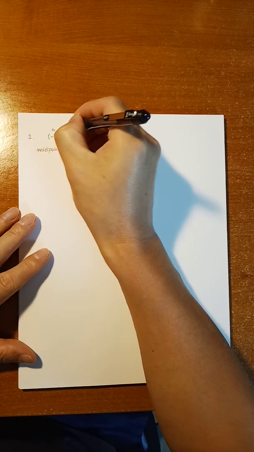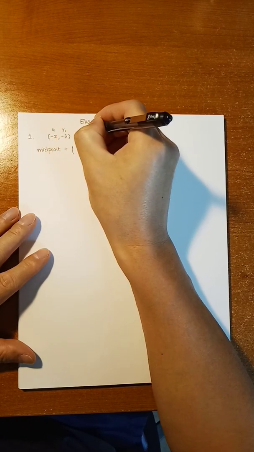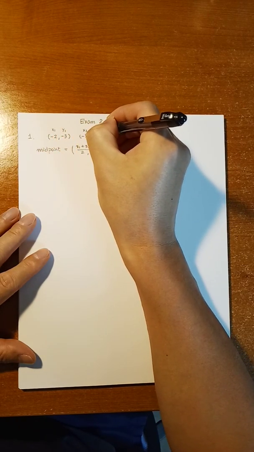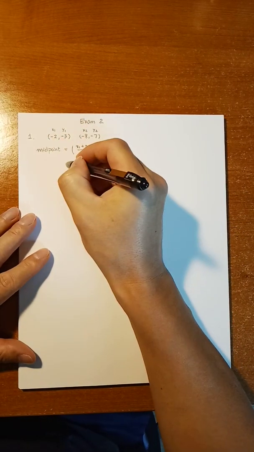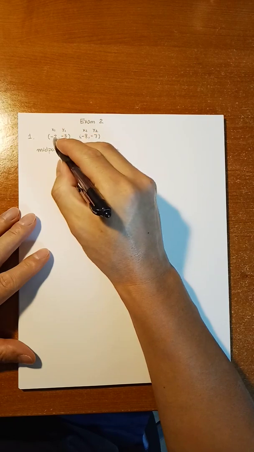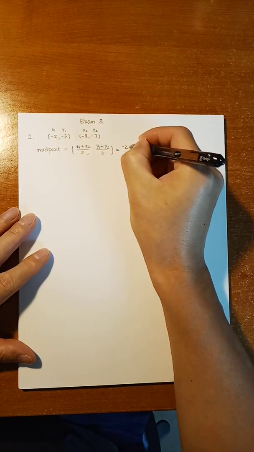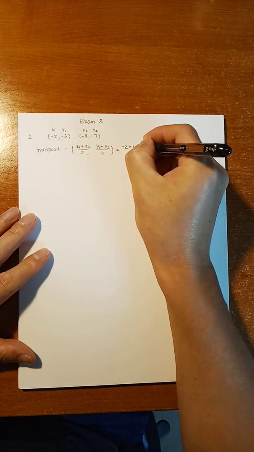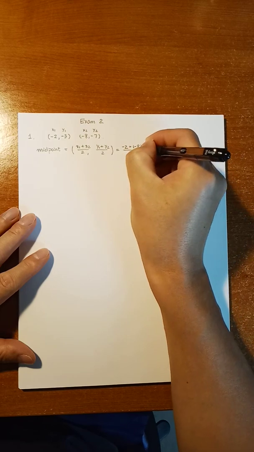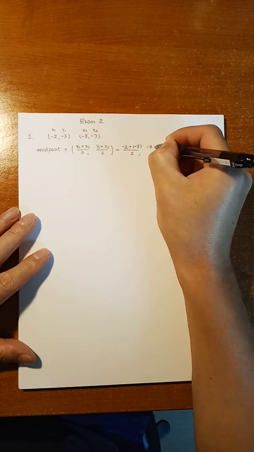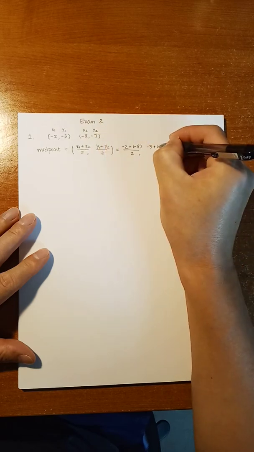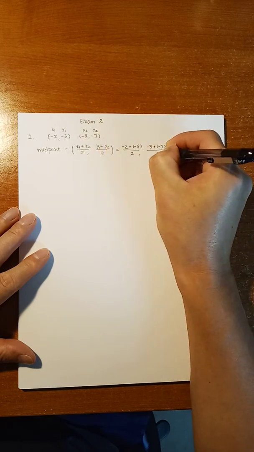This is x1, y1, x2, y2. All right, so let's check. So it's equal to x1 -2 plus x2 -8 over 2, y1 -3 plus y2 -7 over 2.